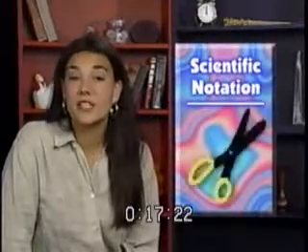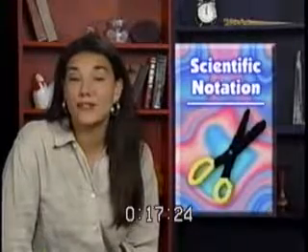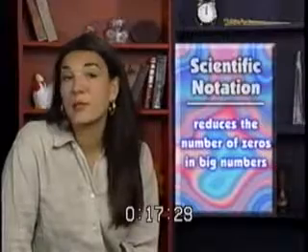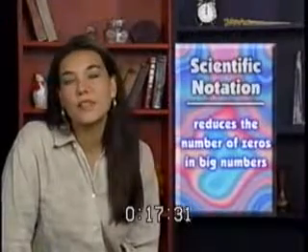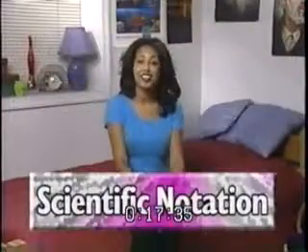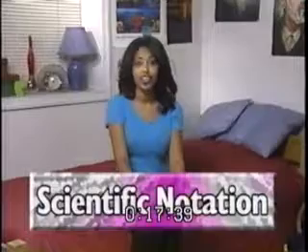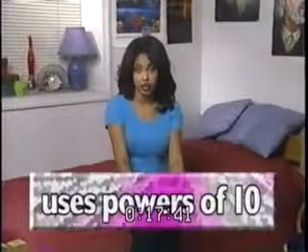And since we're into reducing the numbers of numbers, let's not forget scientific notation. Scientific notation cuts back on the decisions you have to make about significant figures because it reduces the number of zeros in big numbers. You may know scientific notation already, but here's a review. Scientific notation is a way of writing really big or really small numbers. It uses powers of 10 to express a number.